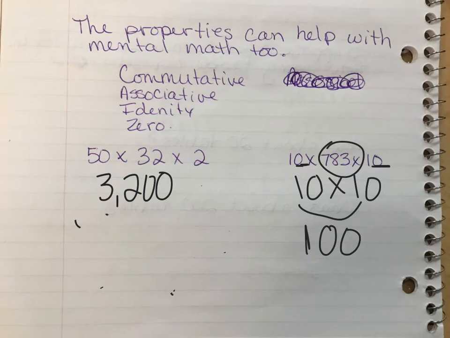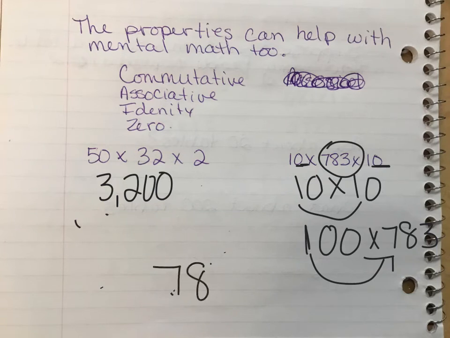Now I need to multiply by this 783. Well, here's that identity property working again. 1 times 783 is going to be 783, but then I have to include these zeros. Boom. Got it solved using mental math.